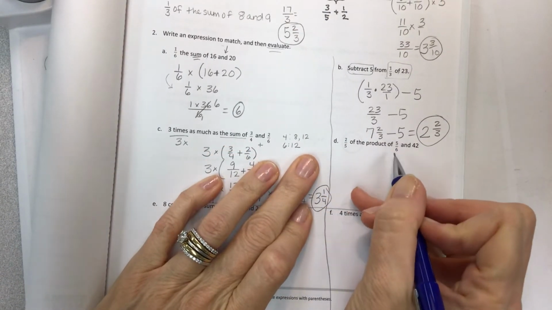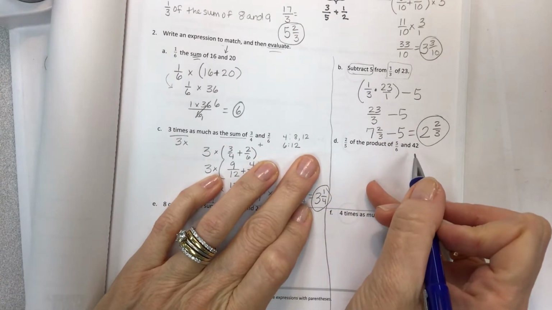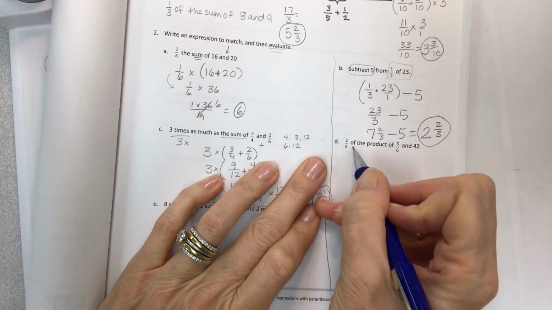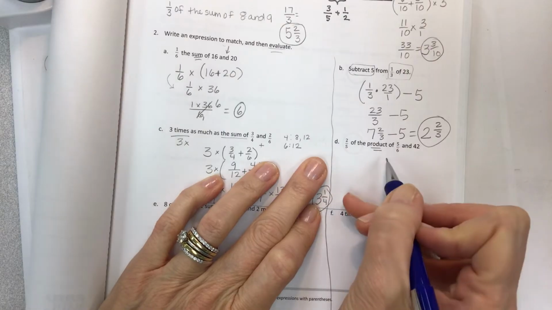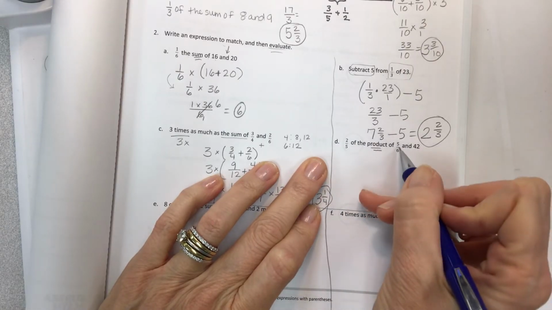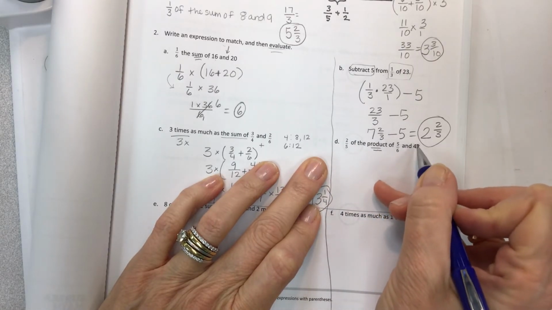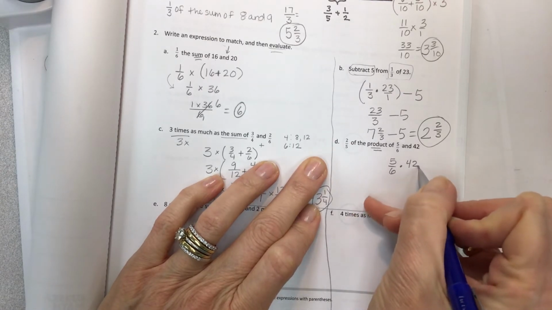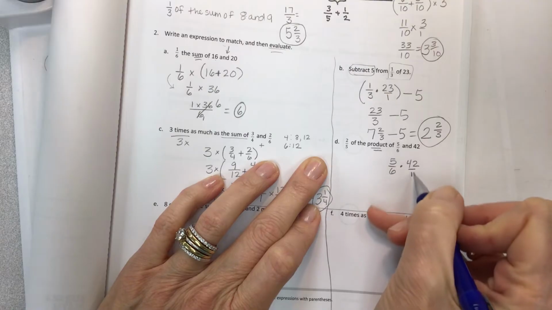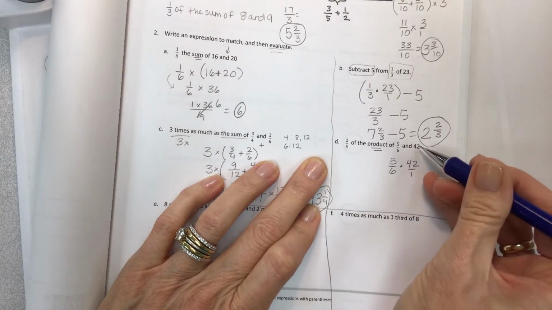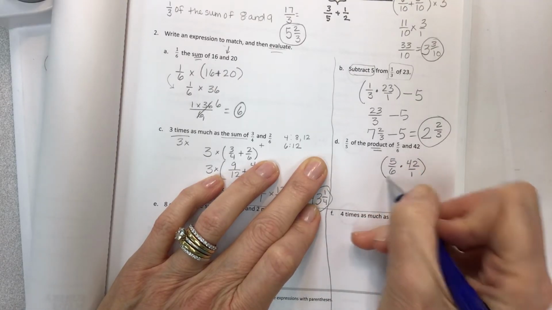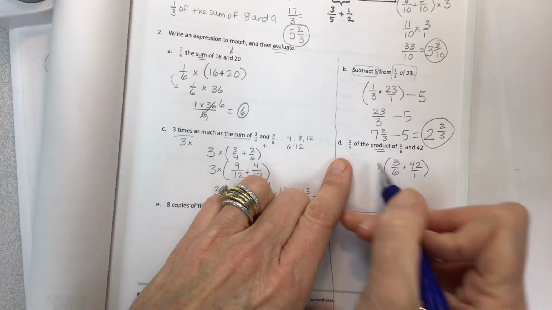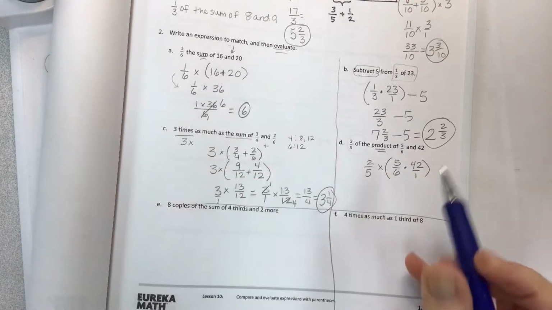All right, 2/5 of the product of 5/6 and 42. A lot of ofs there, so be careful. 2/5 of the product. That means I'm going to multiply this and this. So 5/6 and 42. Let's just put that in a fraction over 1. 42 divided by 1 is 42, so I can do that. Now I have to take 2/5 of that product.